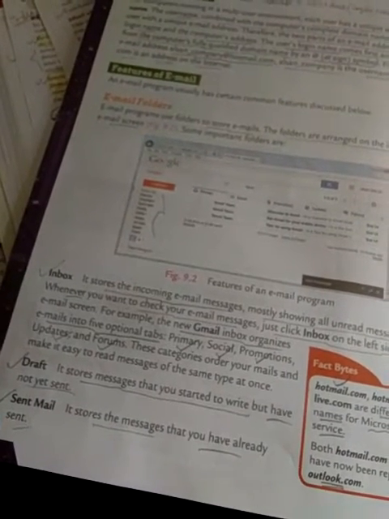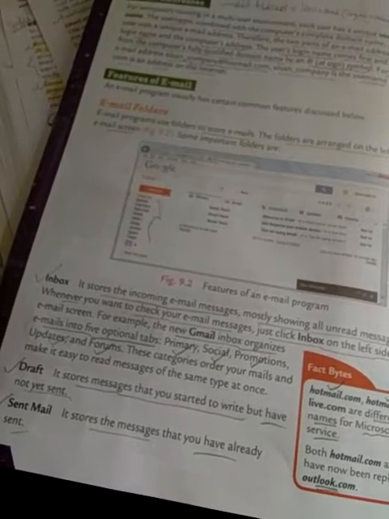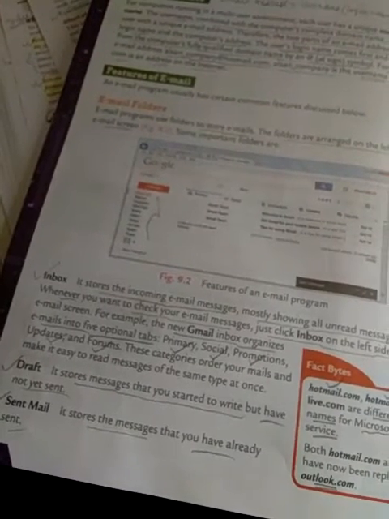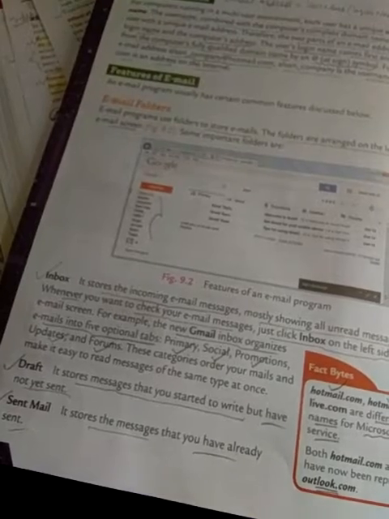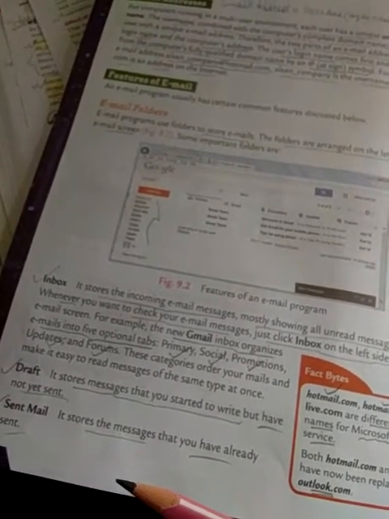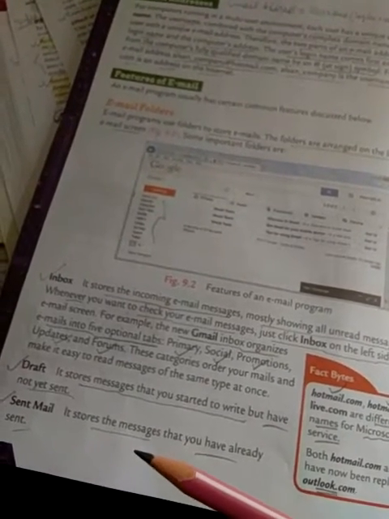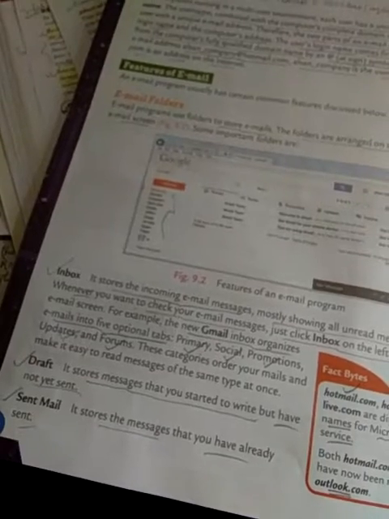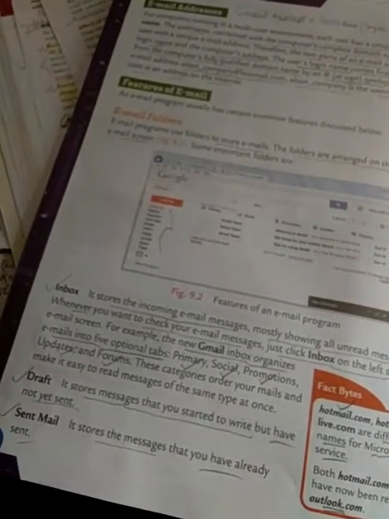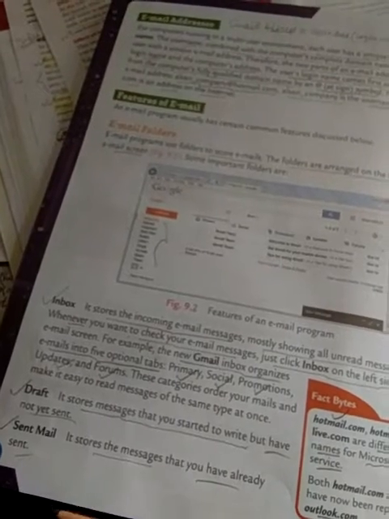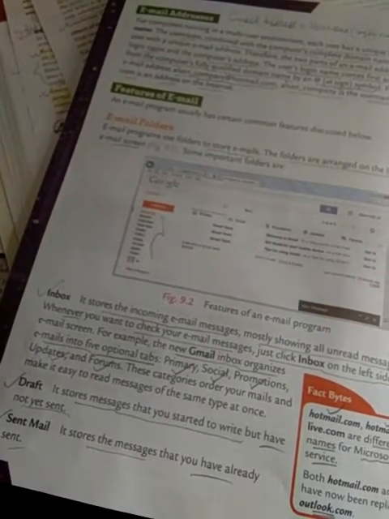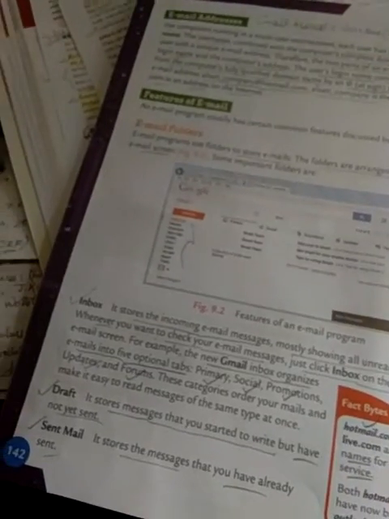Now the other folder is draft. This stores messages that we started to write but have not yet sent or have not yet finished. This is another folder named sent mail, and it will store the messages that we have already sent to someone else.